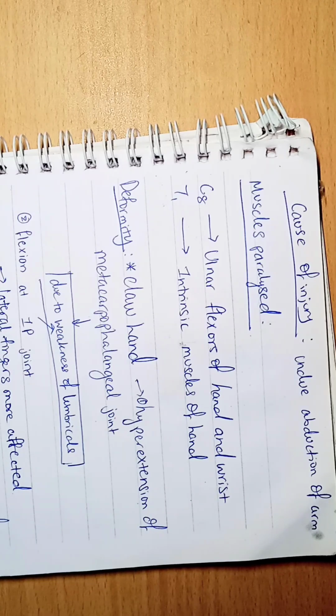There's cutaneous anesthesia along the medial or the ulnar border of the forearm and hand. And if you remember, the medial cord gives rise to the medial cutaneous nerve of the arm and forearm, which gives cutaneous innervation to the ulnar border of the forearm and hand.